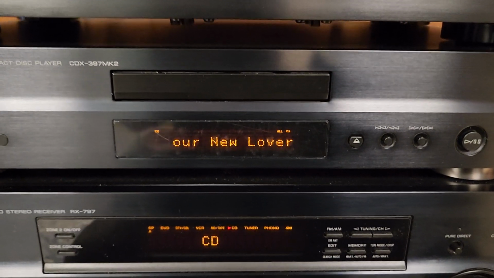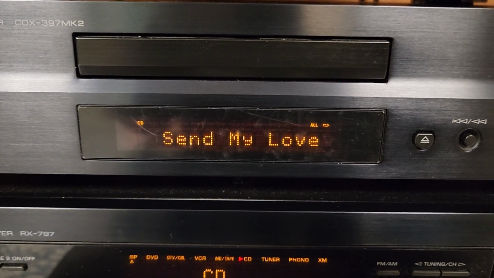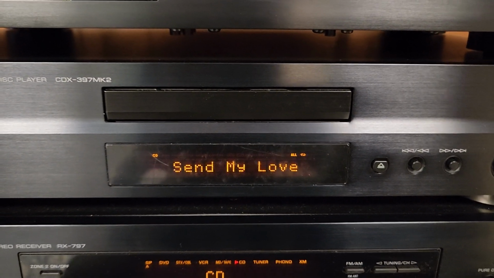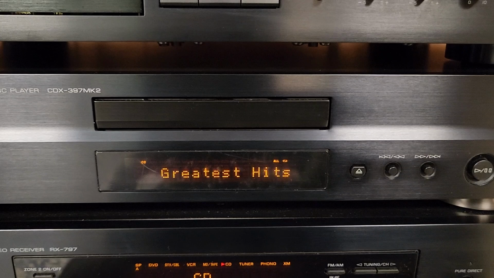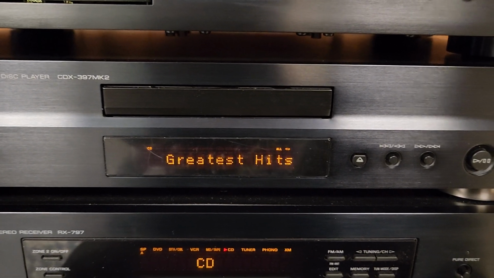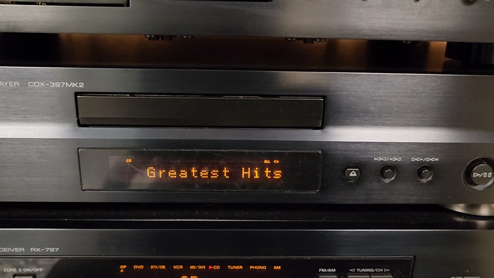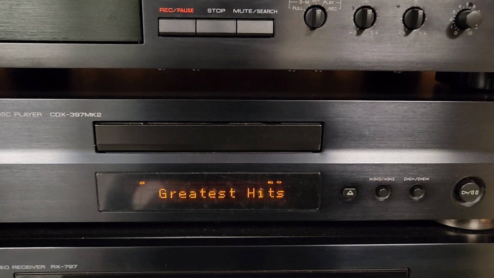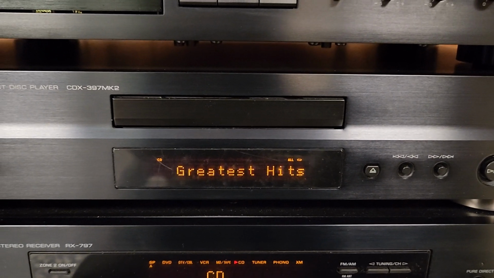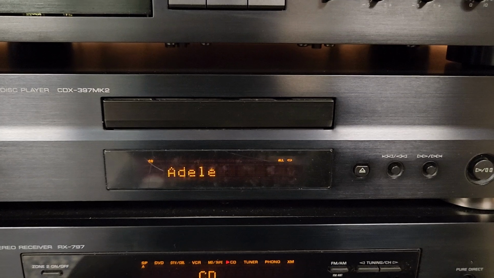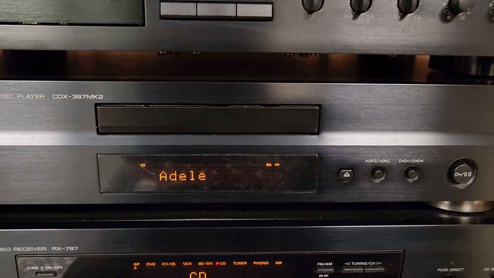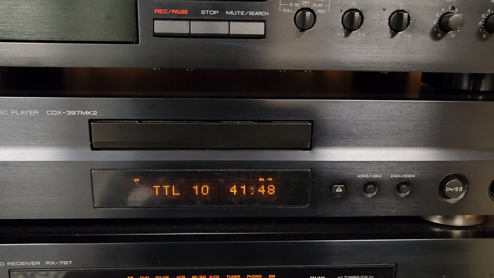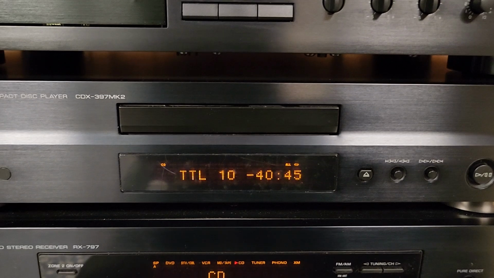It'll scroll one time, and then it will just stay there. So if I hit the button again, greatest hits. This is a custom CD that I put together myself, and it's called the Adele Greatest Hits CD. Adele, the name of the artist. And you have the time, how much time is left, the total album time.